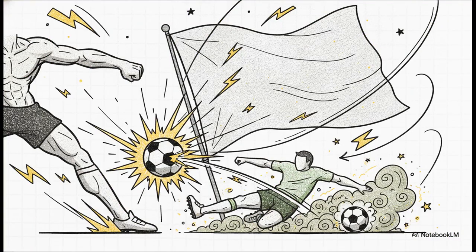Moving right along to section 2, engineering high-octane action. Just look at the sheer volume of events crammed into this single instruction. We've got fast-paced football action, powerful shots, dramatic tackles, crowd celebrations, waving flags. This is totally designed to be pure sensory overload. The creator doesn't just want a soccer game, they're demanding a highlight reel of strictly the most extreme kinetic moments. Shots aren't just taken, they're powerful. Tackles aren't just made, they're dramatic. It's an aggressive, relentless tempo meant to literally raise your heart rate.